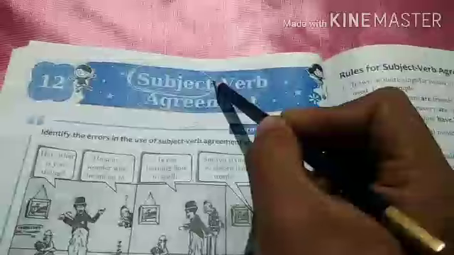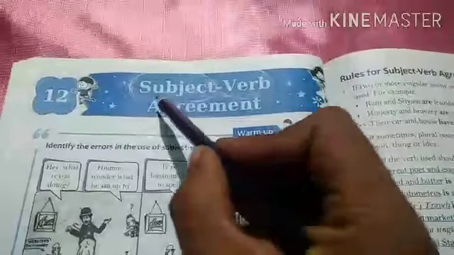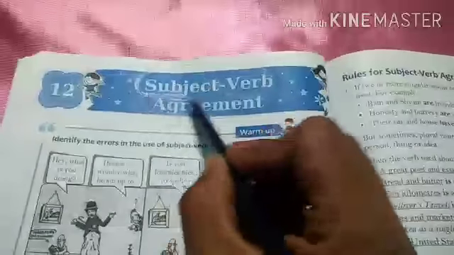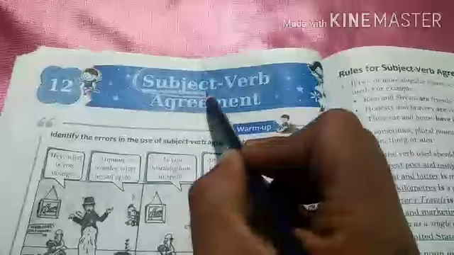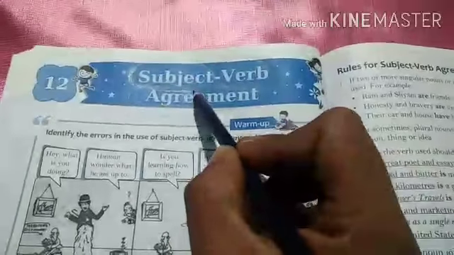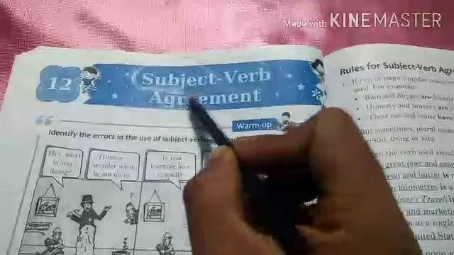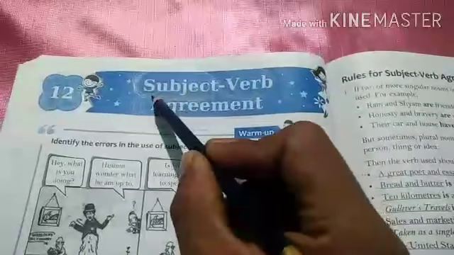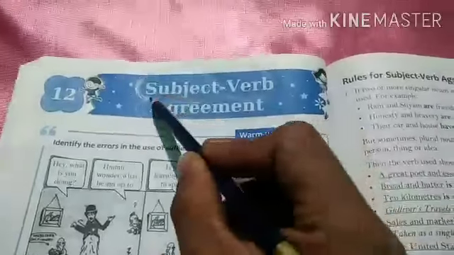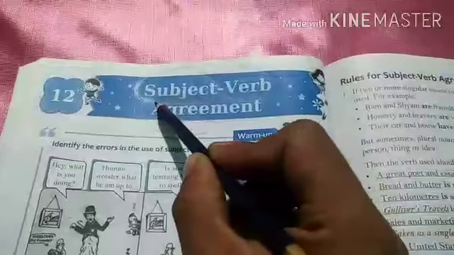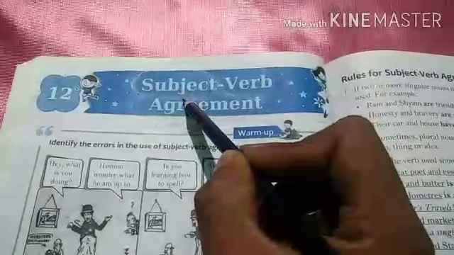Okay, so that means here we have already understood that subject is that part of the sentence about which we write the sentences. The sentences stand for subjects. Subject is always either a noun or a pronoun.